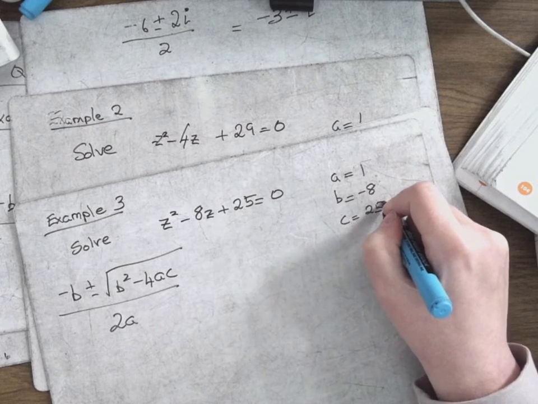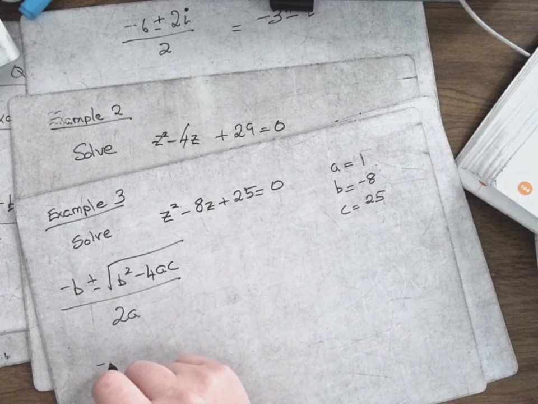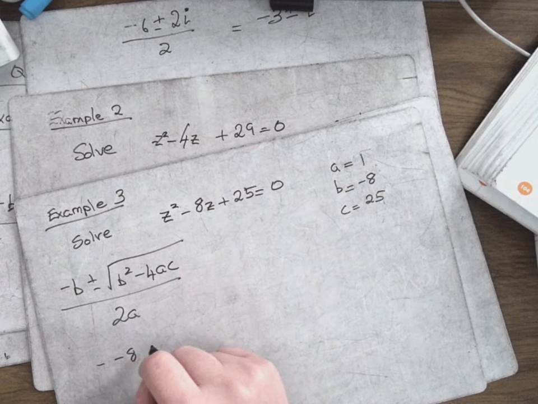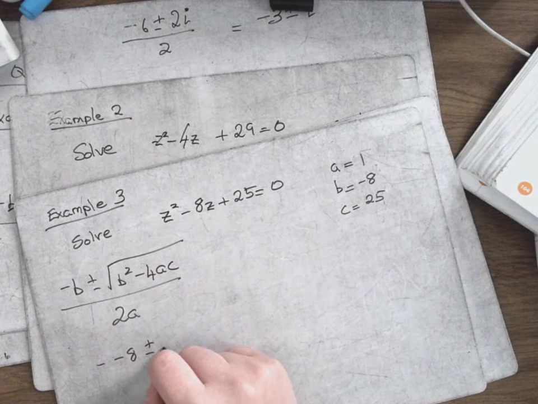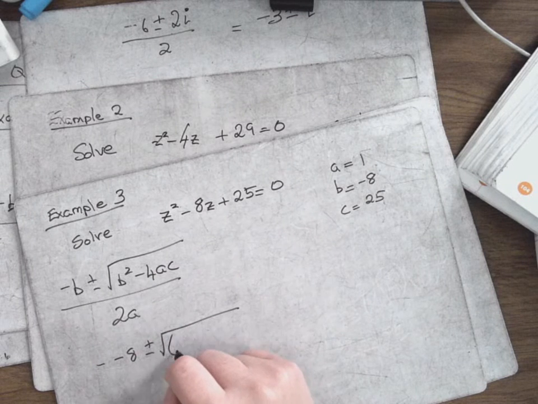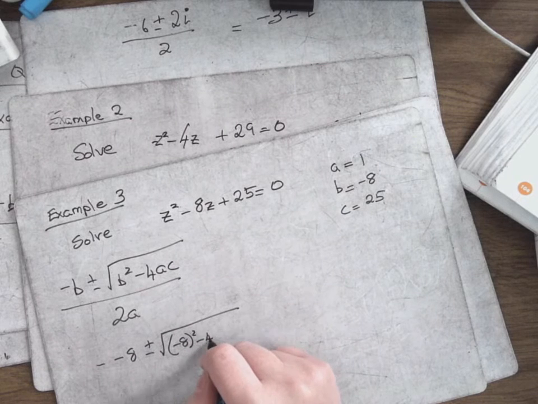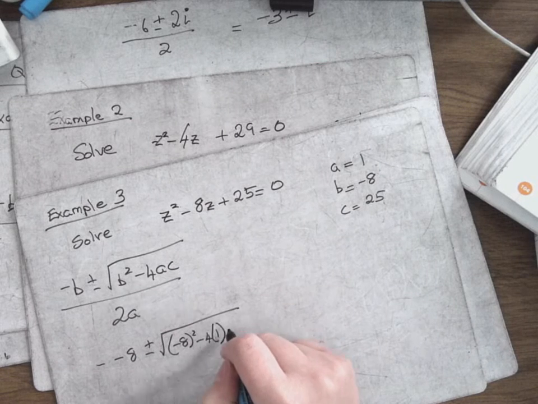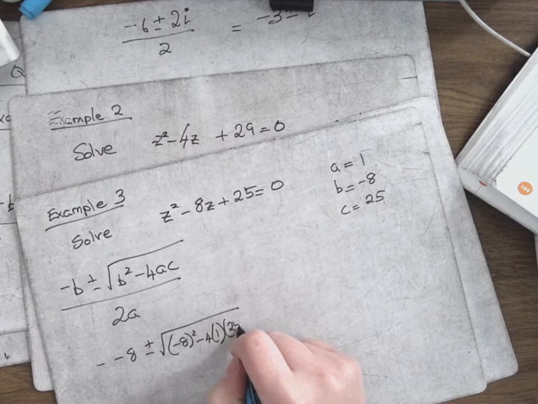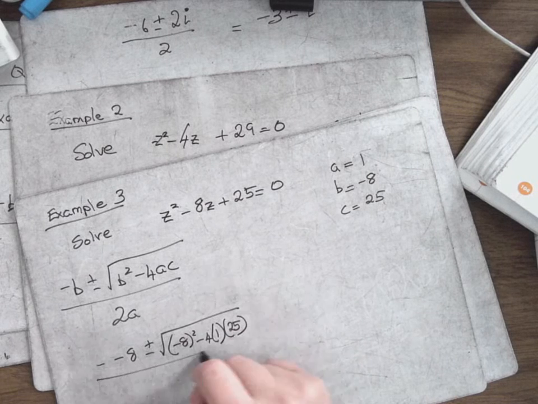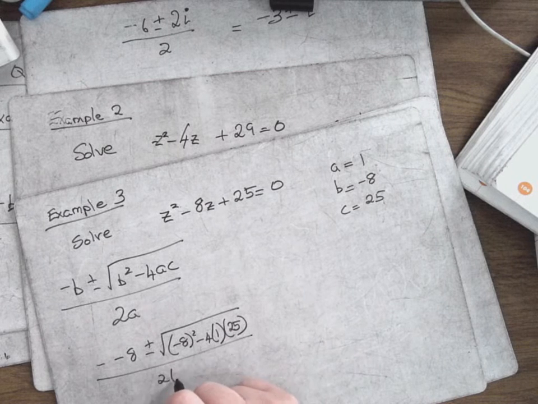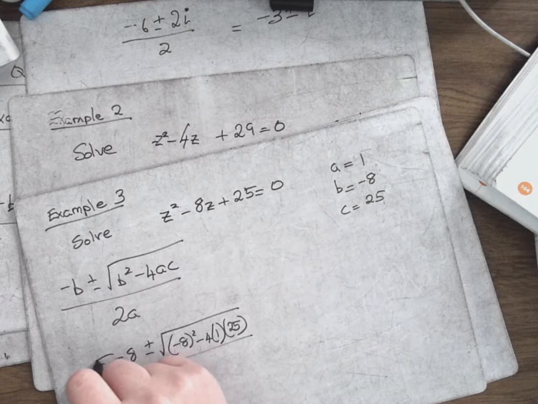Okay? So then you fill in. So it's minus minus 8 plus or minus the square root of b to be squared is minus 8 to be squared minus 4 times a is 1, c is 25 all over 2 times a, which is 2 times 1. So minus by a minus is a plus.